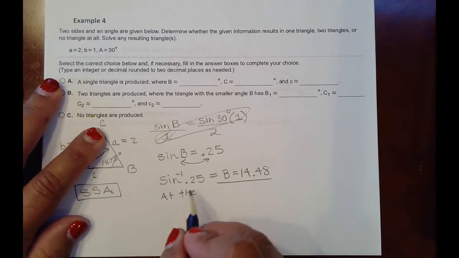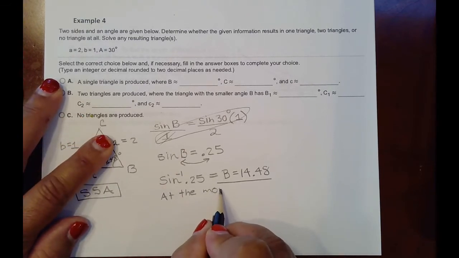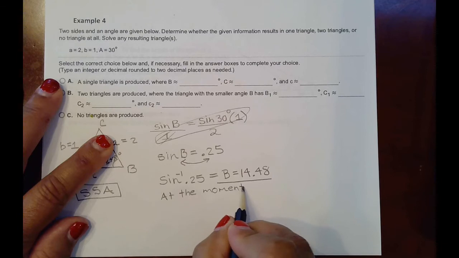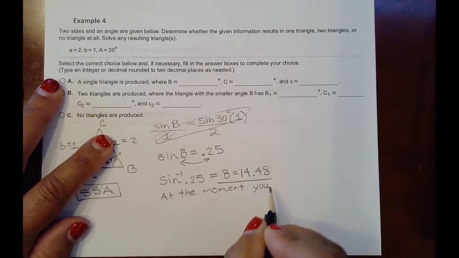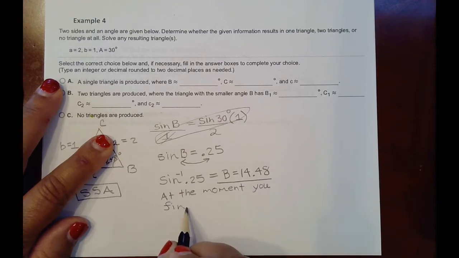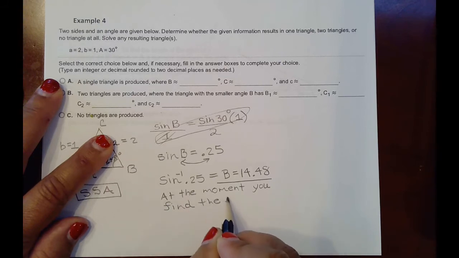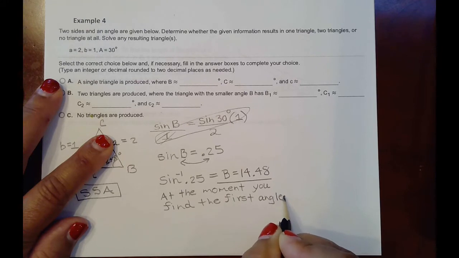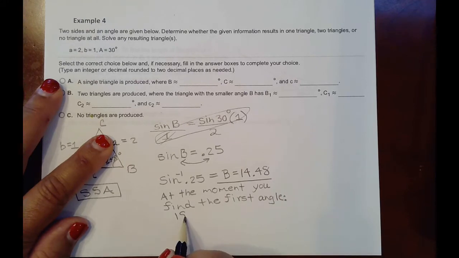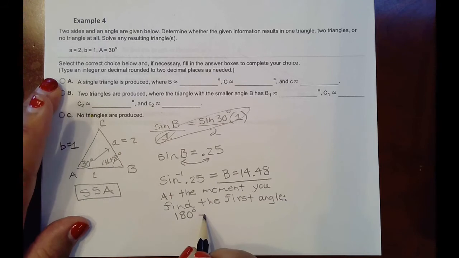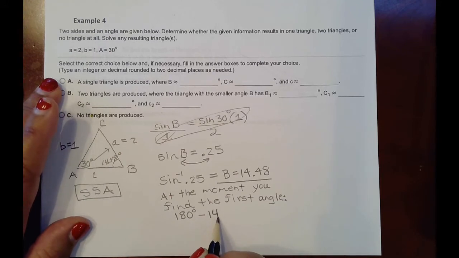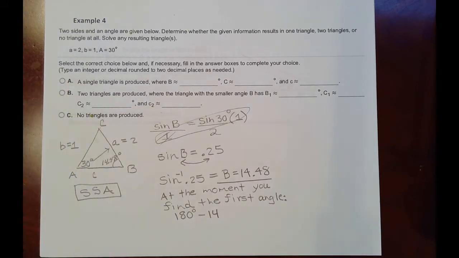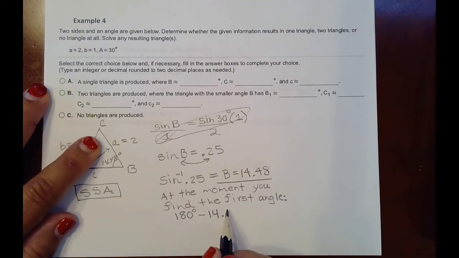So at the moment you find the first angle, this is when you're going to check which of the three cases it is. At the moment you find the first angle, you will do the following. Always 180 minus the angle that you have just found, which was that 14.48.